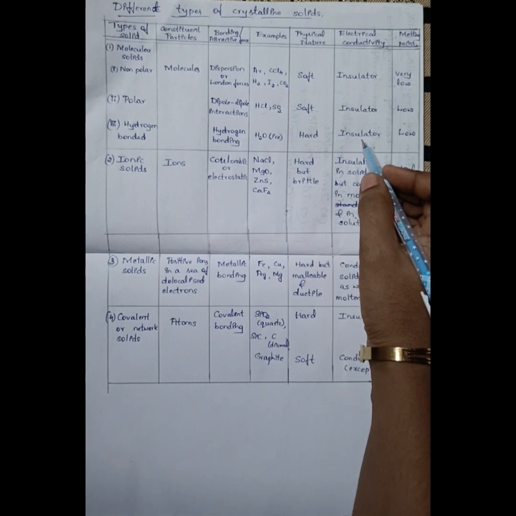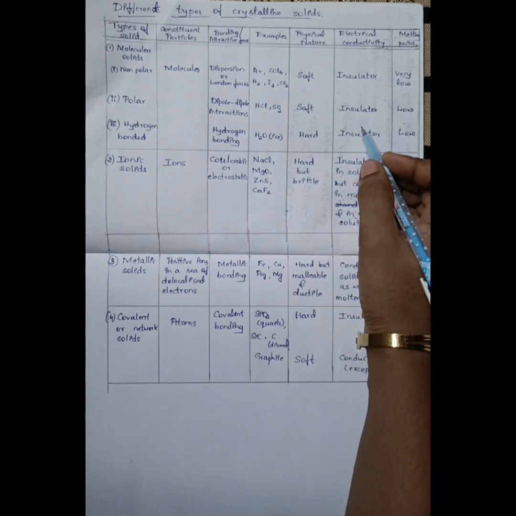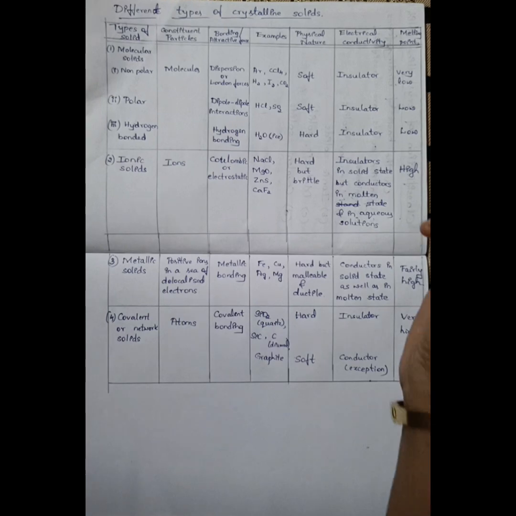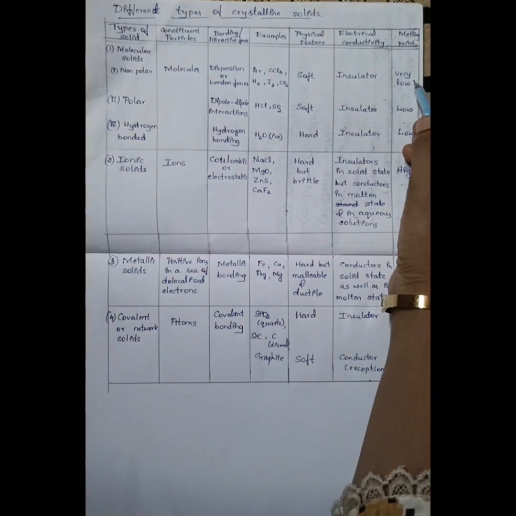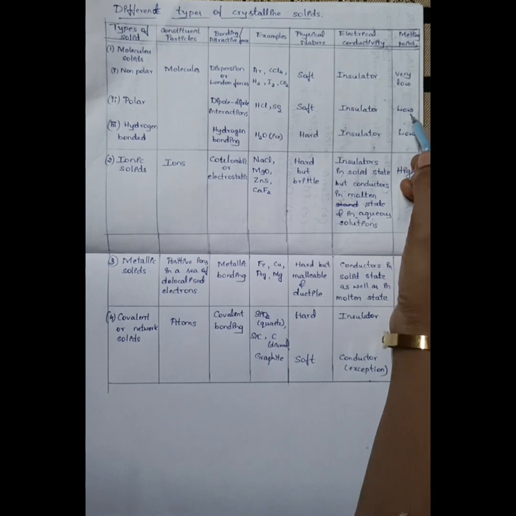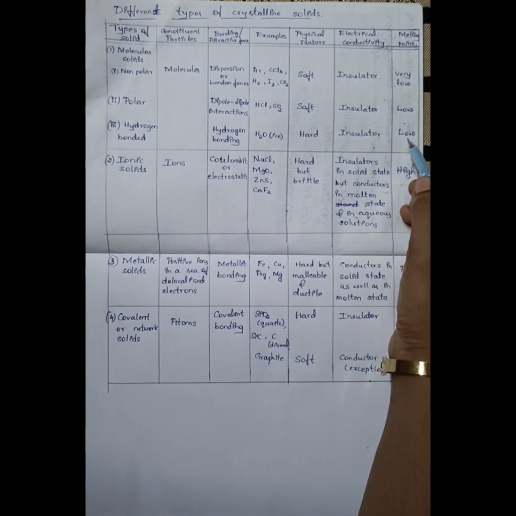Insulator means they do not allow any heat or electricity to flow through them. Next is melting point. Non-polar has a very low melting point, polar has a low melting point, and hydrogen bonded also has a low melting point.